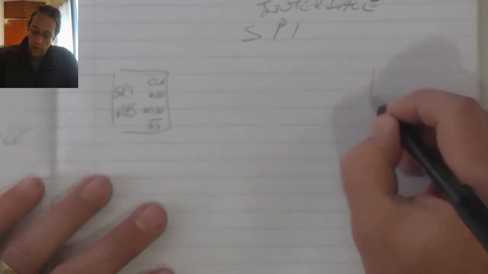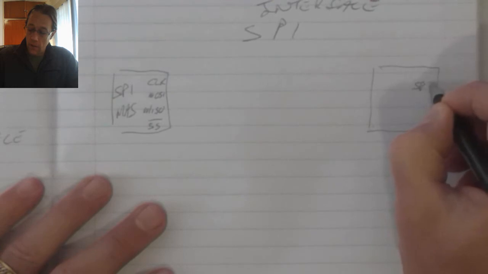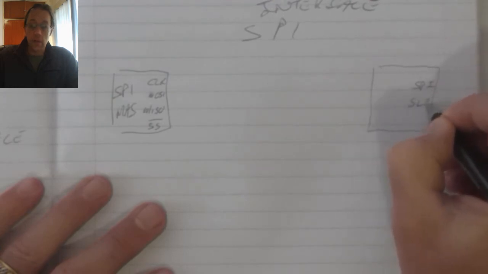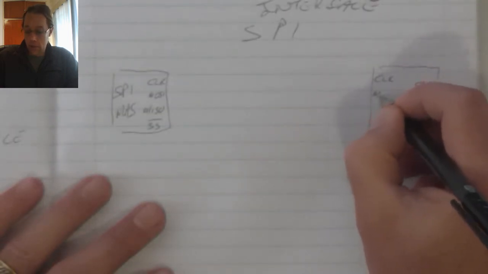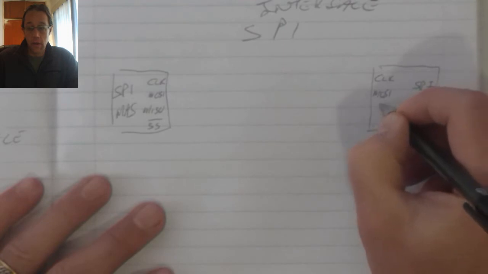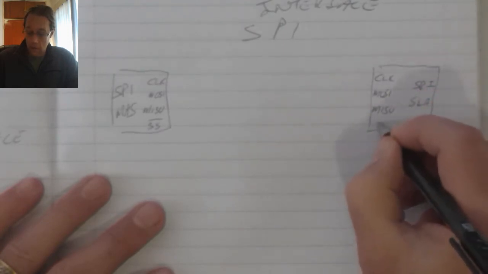We will also have our receiver, which we call our slave, the SPI slave. It also has a clock, the master out slave in, the master in slave out, and then it has the slave select.